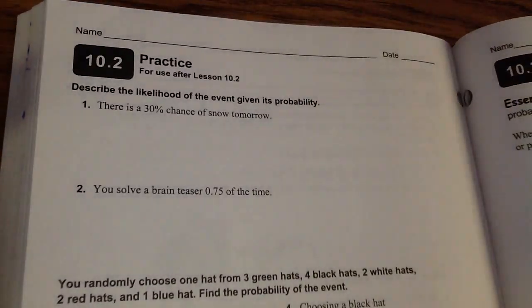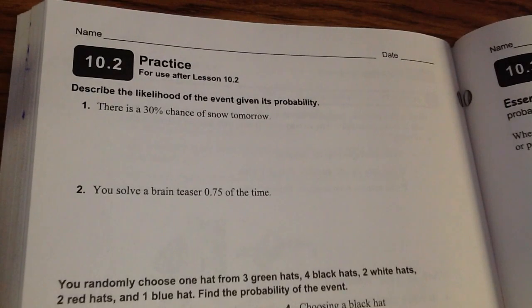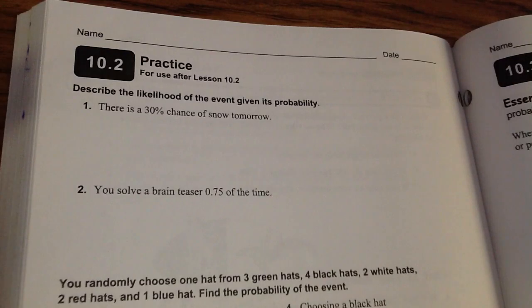And I'm going to do this one from scratch for you because nobody has seen this yet. So page 216 asks you to describe the likelihood of the event given its probability. There is a 30% chance of snow today.